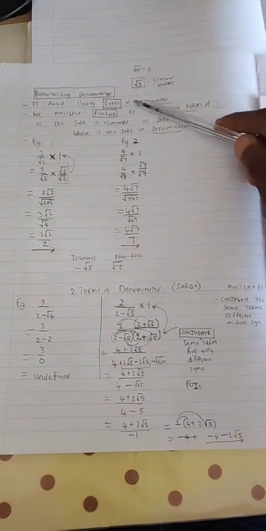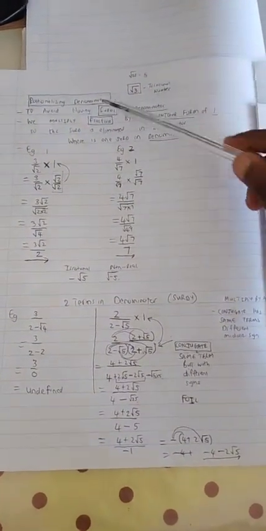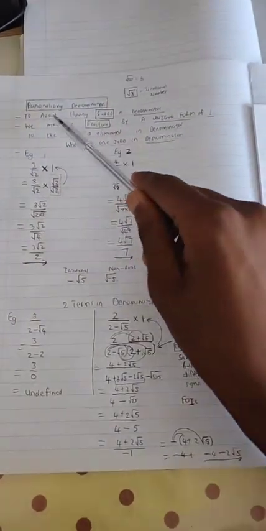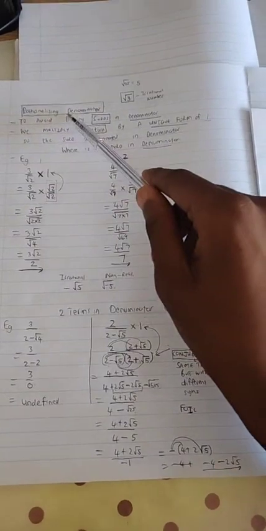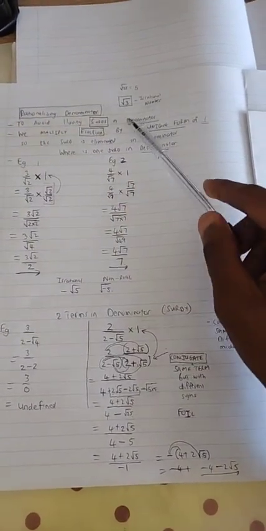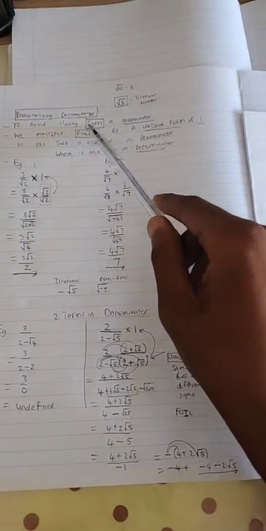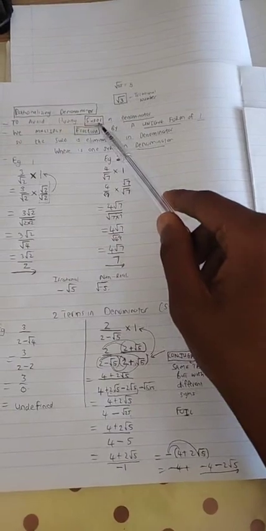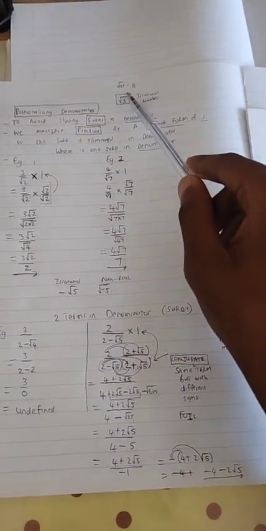This is the entire screenshot of what I've started with, rationalizing the denominator. Okay, and what rationalizing the denominator means: we want to avoid having surds in the denominator. What do we mean by surds?